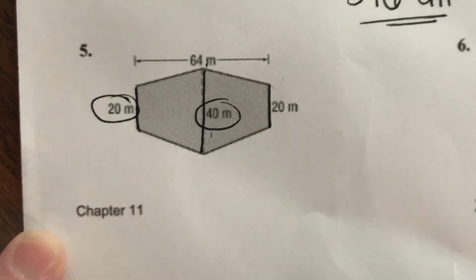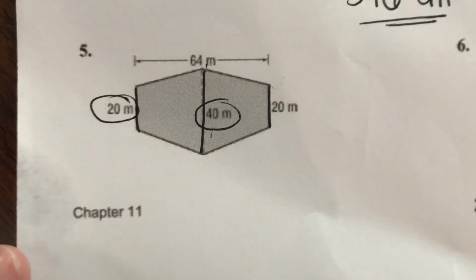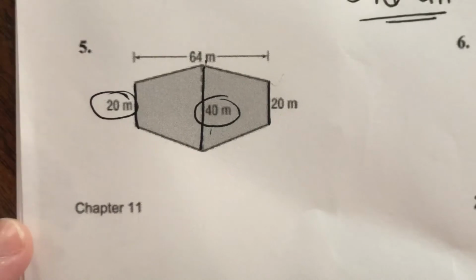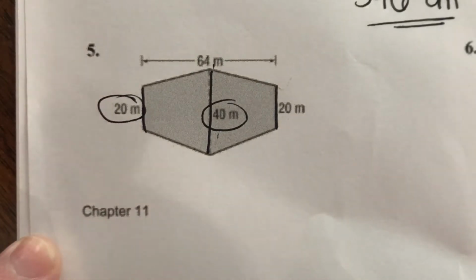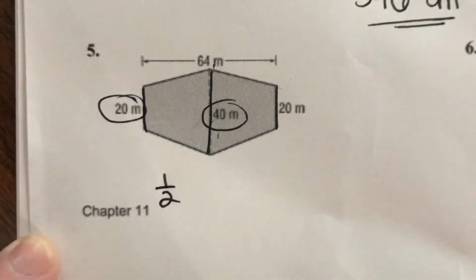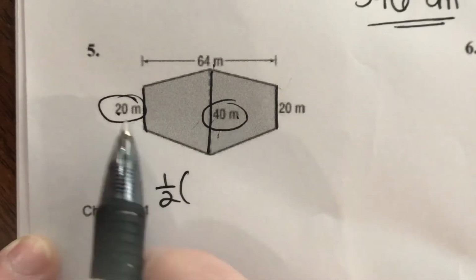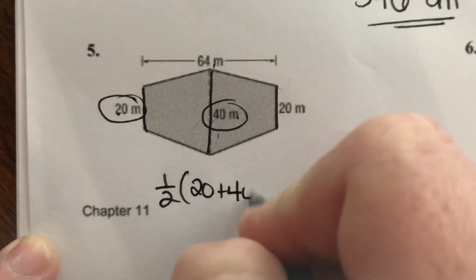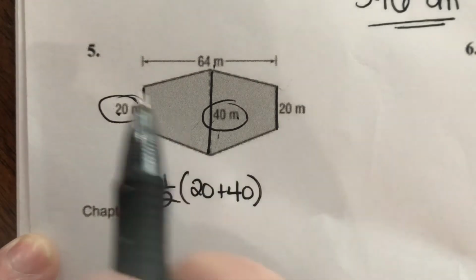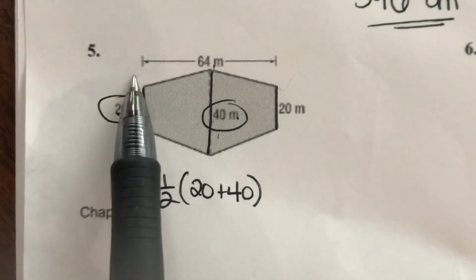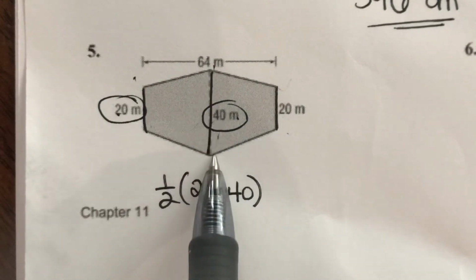So remember, we have to multiply 1/2 base times height for the area of a trapezoid, but we're gonna add the two bases together, right? So 1/2, I'm just gonna focus on this one first. 1/2 base times height. The base is our 20 plus 40. And the height, I don't really know, it doesn't say.